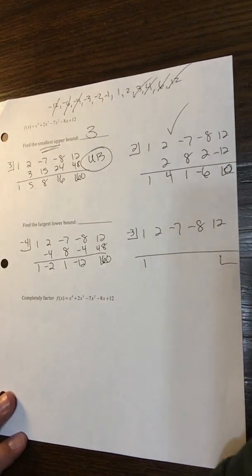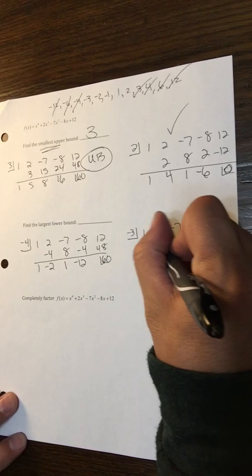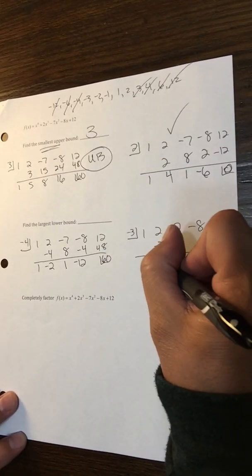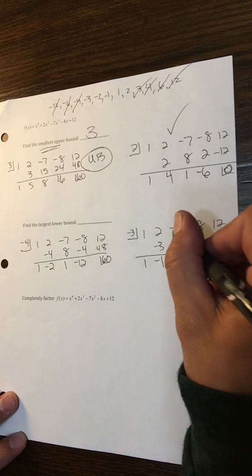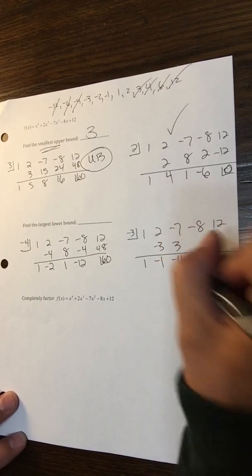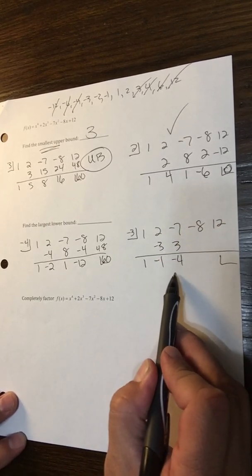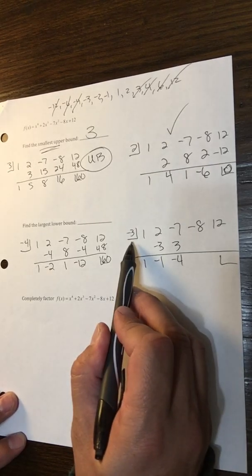Okay, bring down the 1. -3 times 1 is -3. 2 plus -3 is -1. -3 times -1 is 3. -7 plus 3 is -4. Stop right there. It no longer alternates. -3 is not a lower bound.